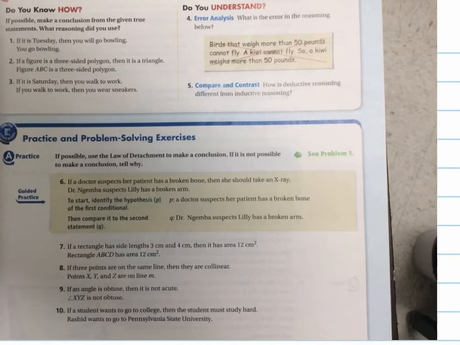Now, if it said, birds that weigh more than 50 pounds cannot fly, and a kiwi weighs more than 50 pounds, can I make a conclusion then? Yeah, because the hypothesis would be satisfied. Then I could say a kiwi cannot fly. But it doesn't say that. It's backwards. So to answer the question, what is the error? The error is that the hypothesis, the P, if you want to use the lettering, was not satisfied.